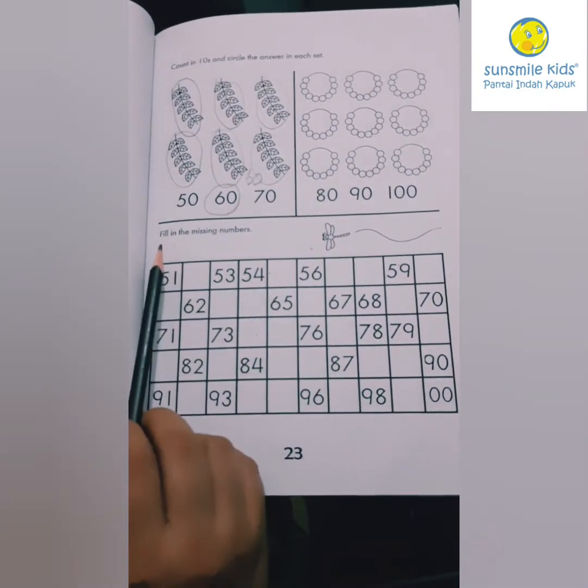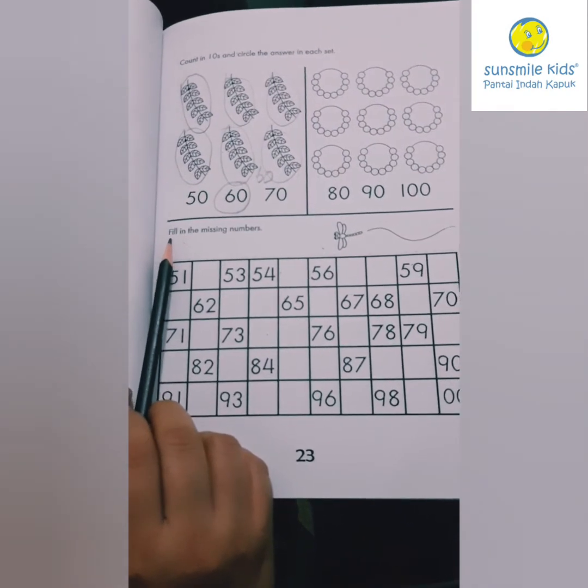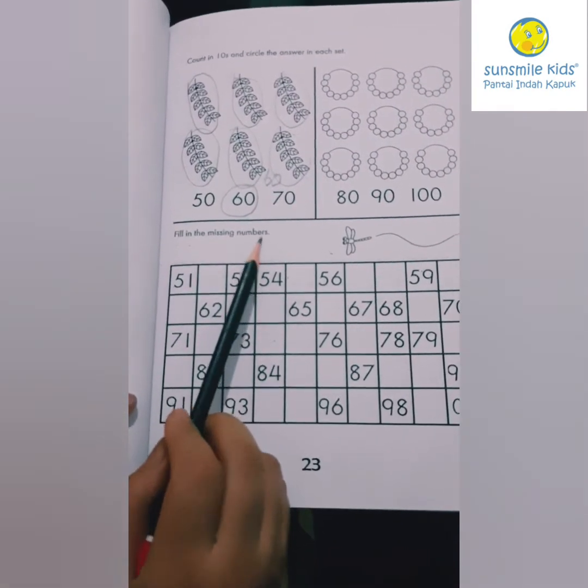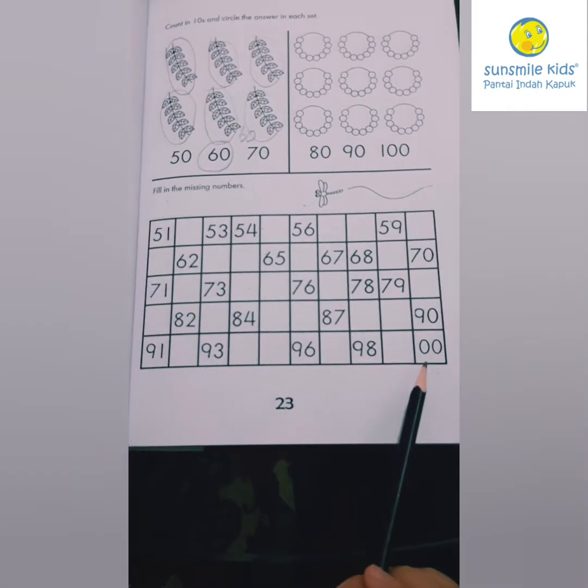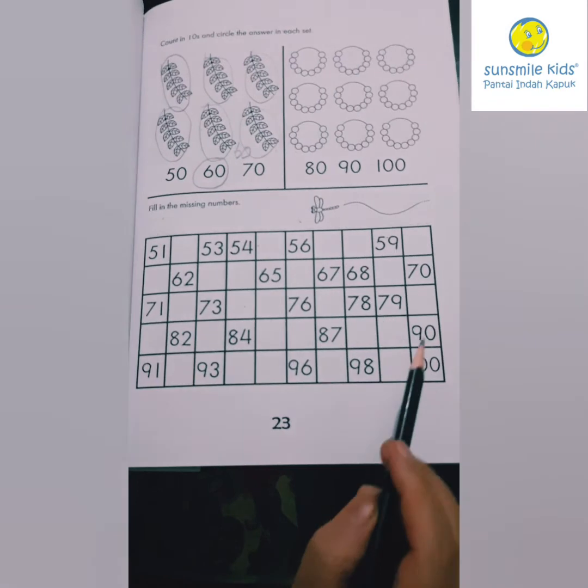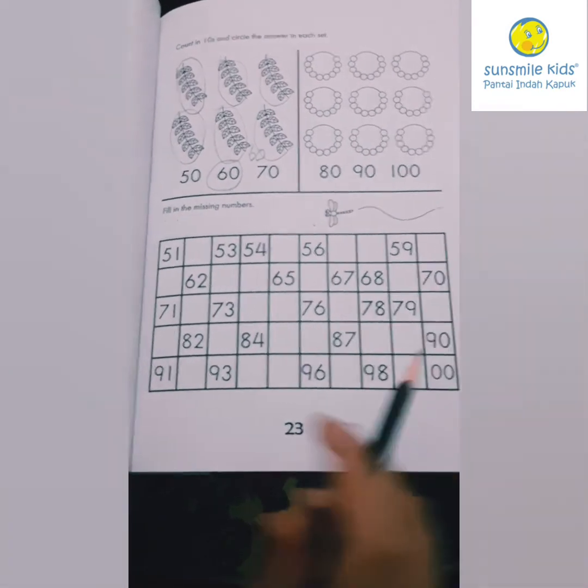Okay. The last one, what you have to do here is fill in the missing numbers. So you need to complete the number line here from number 51 until number 100. Okay, so now let's try to do your book.